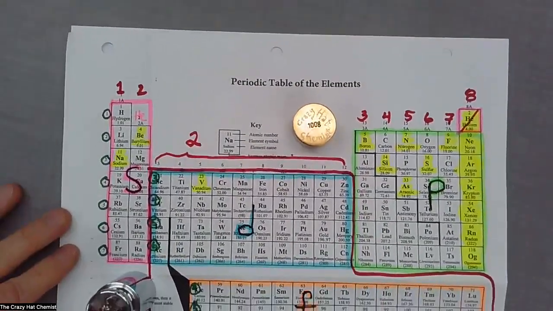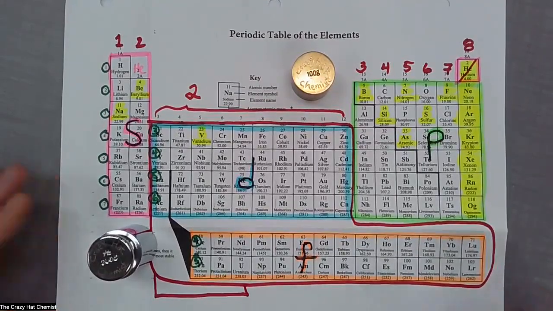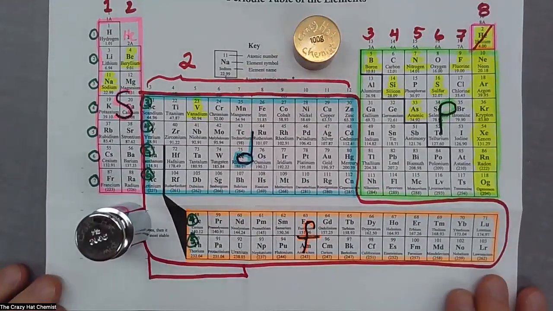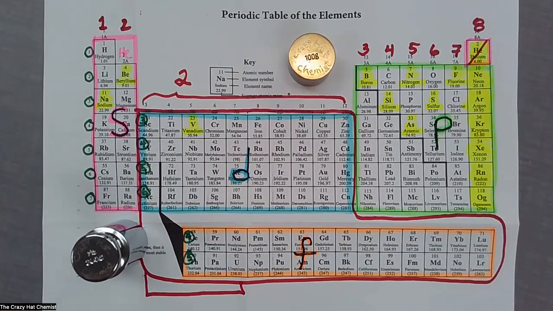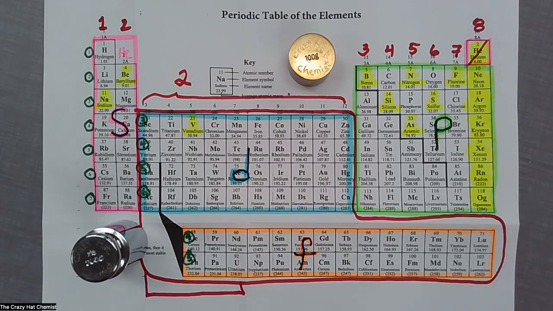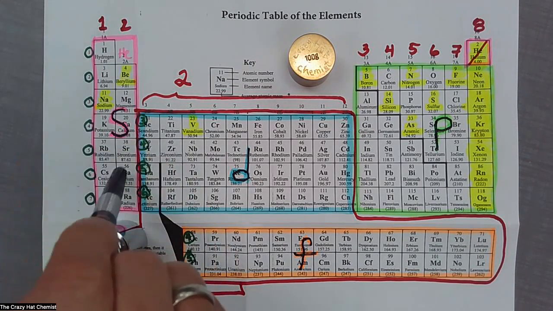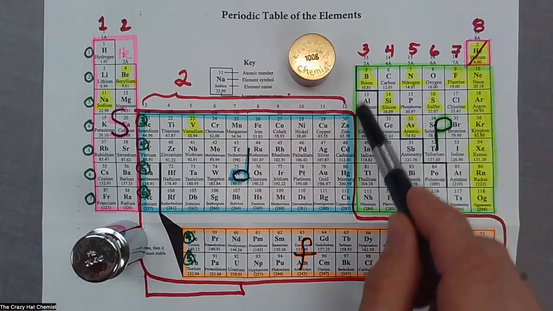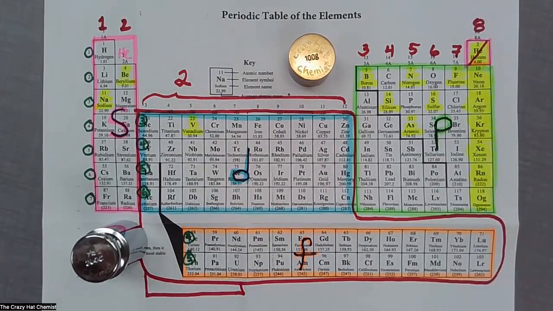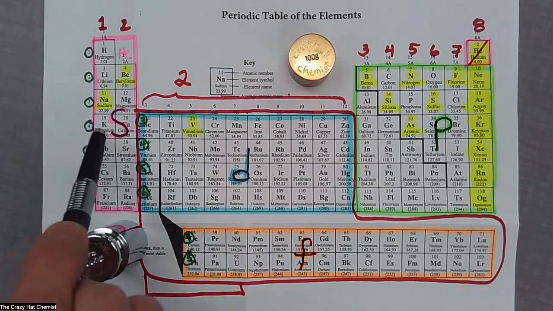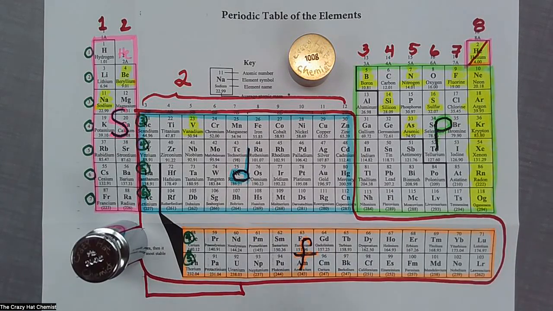So let me see if I can zoom on out here. This is critical to understanding what we are going to be doing on today's video. I've labeled up this periodic table like I labeled it before. In the pink here, I have labeled the S-type orbitals, in the green the P-type orbitals, in the blue the D-type orbitals, and in the orange the F-type orbitals. That's sharp, principal, diffuse, and fundamental.